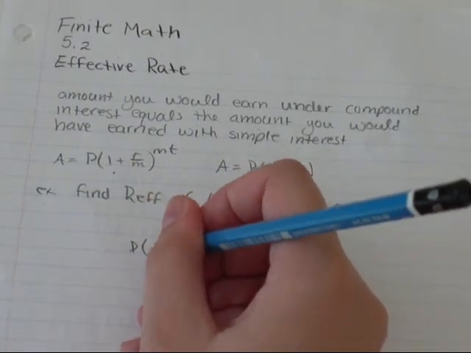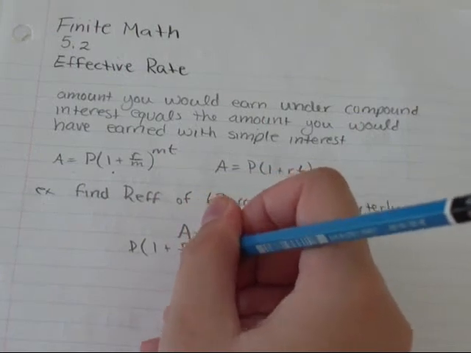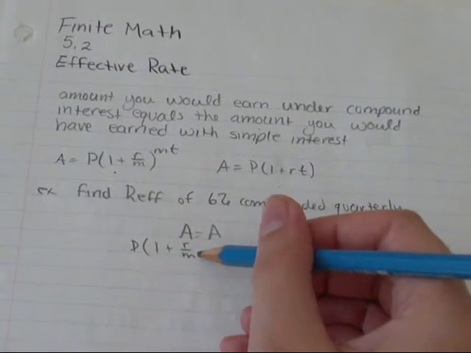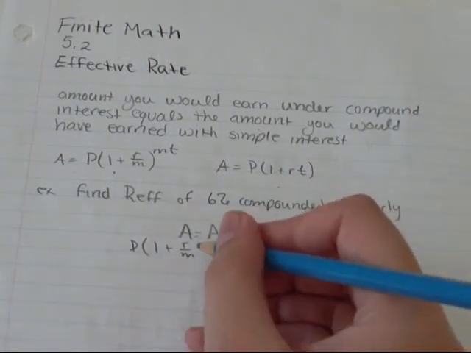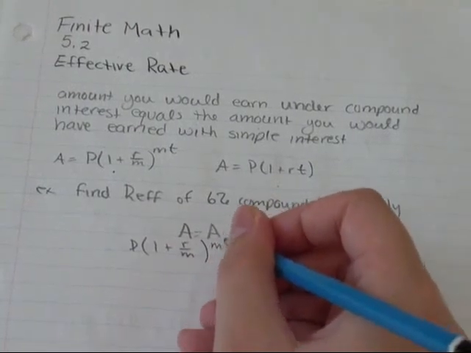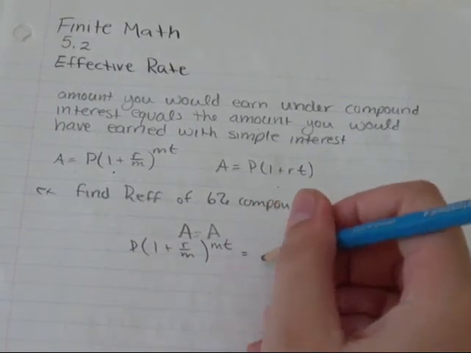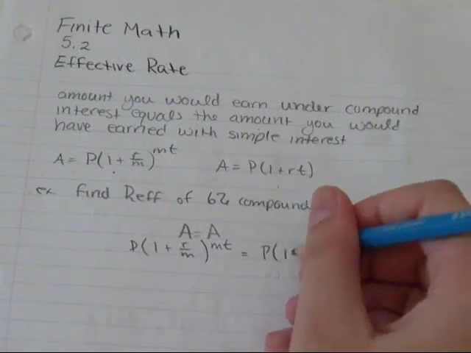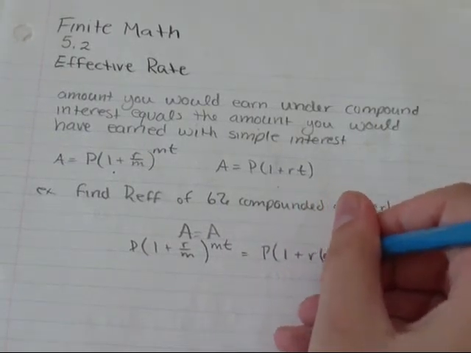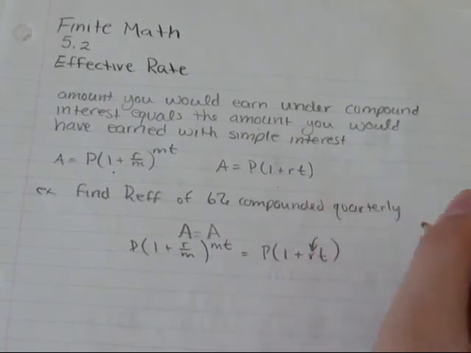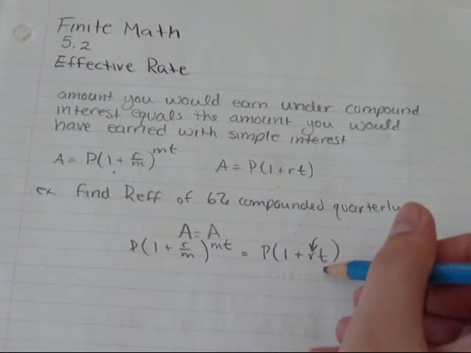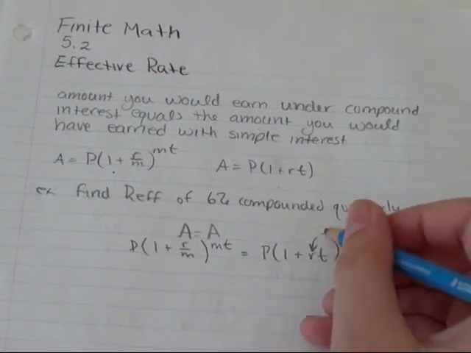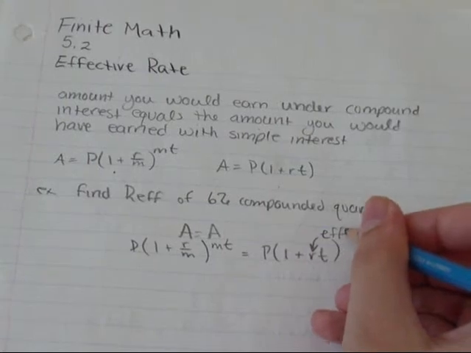So P(1 plus R over M), that's rate over how many times a year your interest is calculated, to the MT, T equals time, equals P, the principal, times (1 plus RT). And it's this R that I'm solving for.